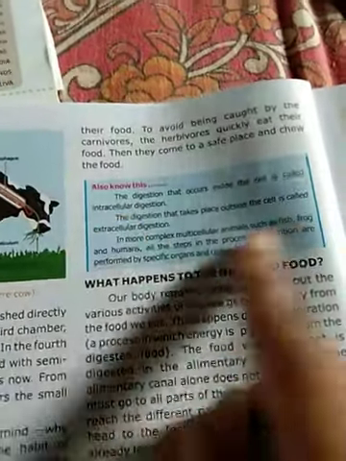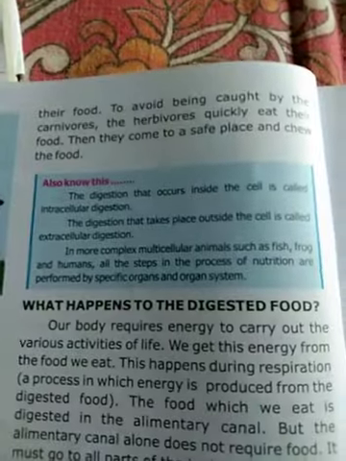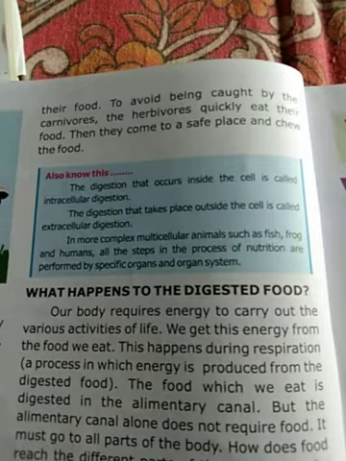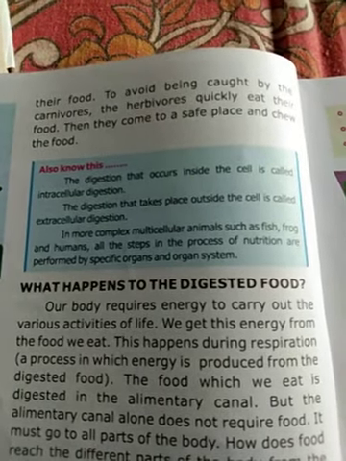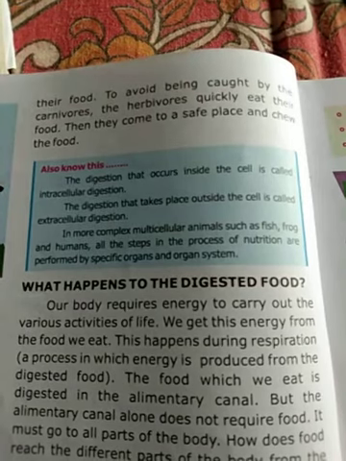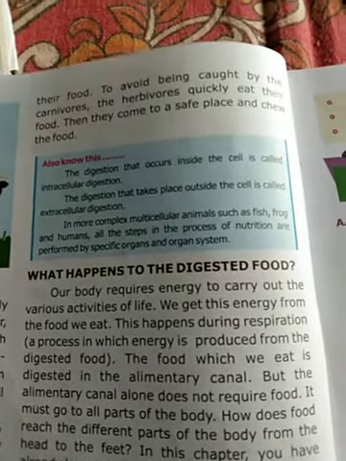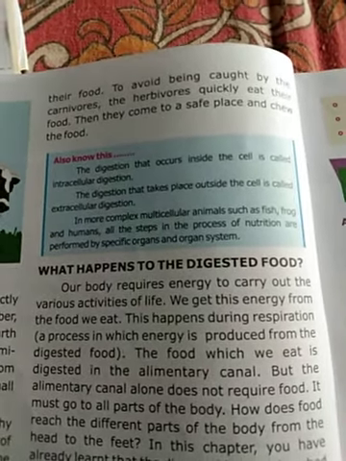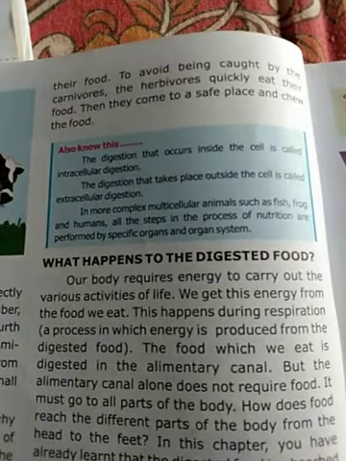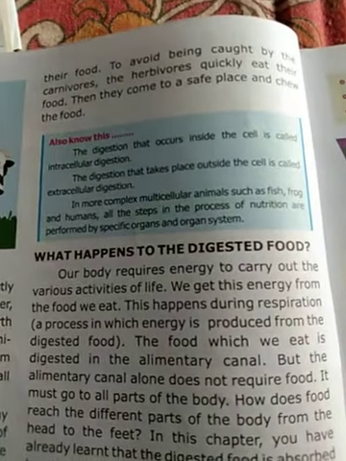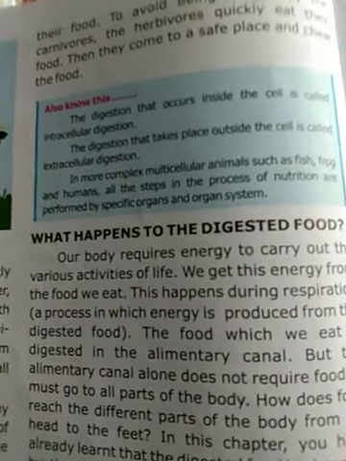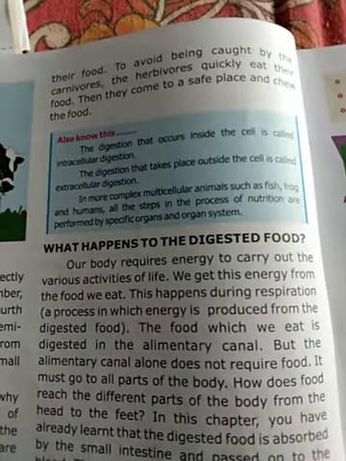Now there is a box. See what is here. Some definitions are given. The digestion that occurs inside the cell is called intracellular digestion, and the digestion which takes place outside the cell is called extracellular digestion.